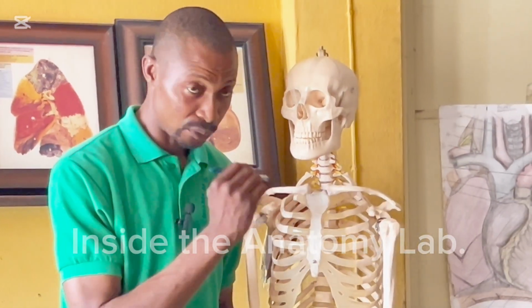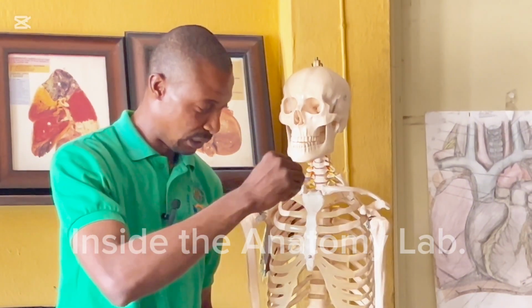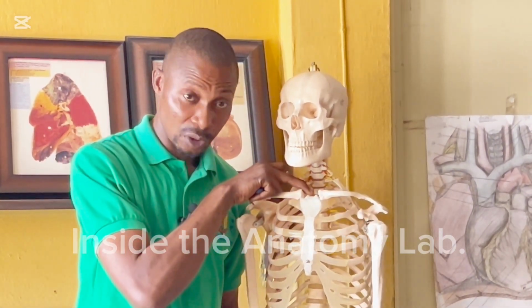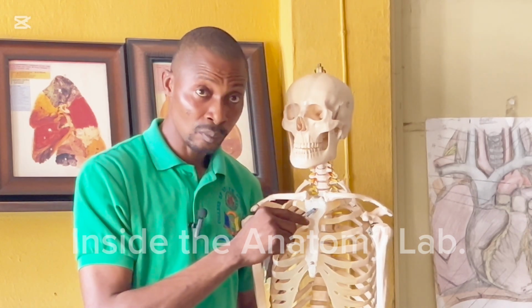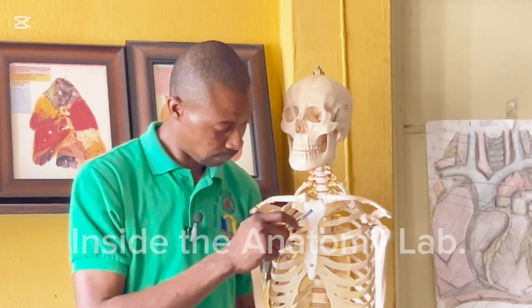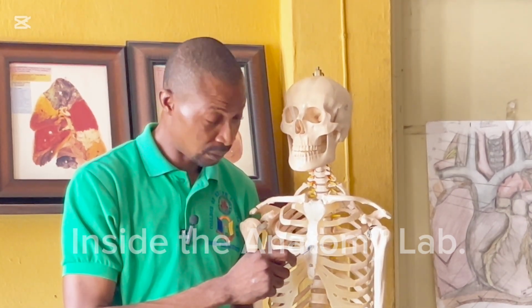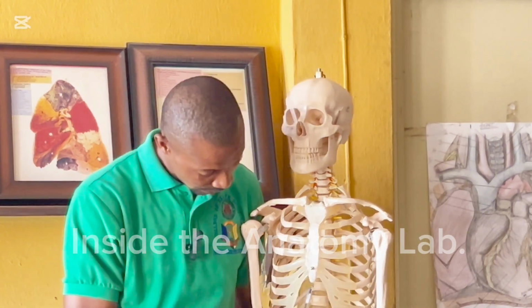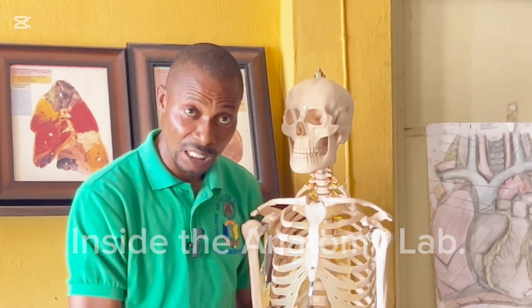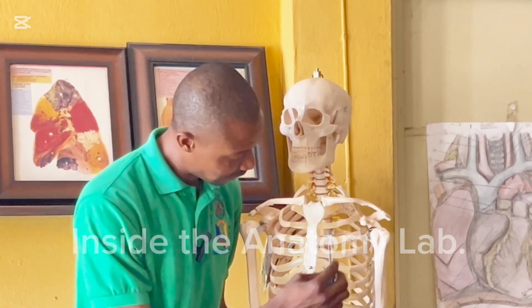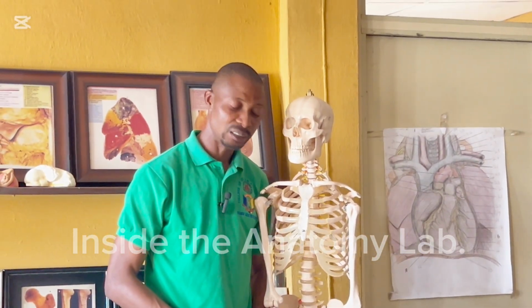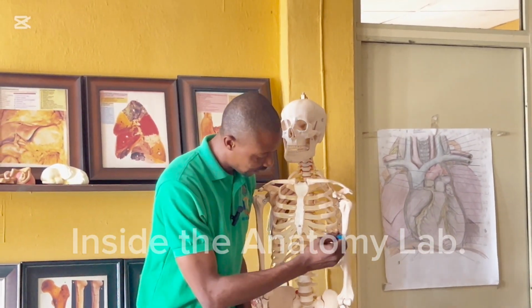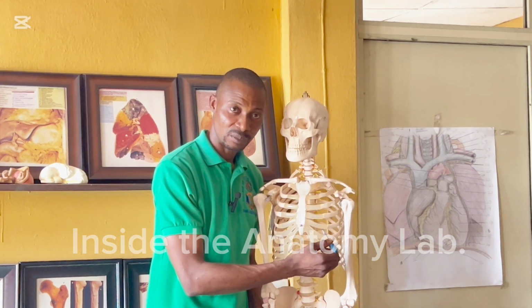At this point, this is the sternum, but the various parts of the sternum include here, which is called the jugular notch. At this point, which is called the manubrium of the sternum. At this point, it's called the body of the sternum, and at this point, it's called the xiphoid process. Don't forget that all what you are seeing here is what we call costal cartilage. At this point is what we call the intercostal space.